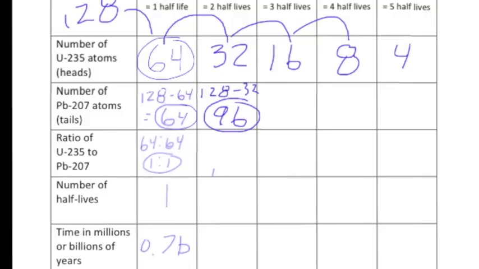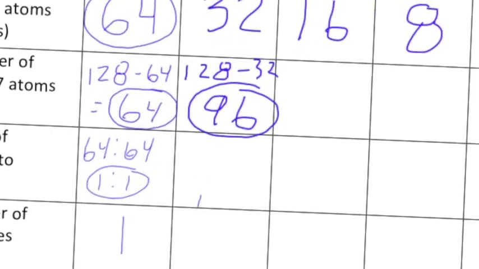Okay, what about the ratio of uranium-235 to lead-207? Okay, well, our ratio now is 32 to 96. That might not seem reducible, but it is. If you divide each of those numbers by 32, it's going to work.